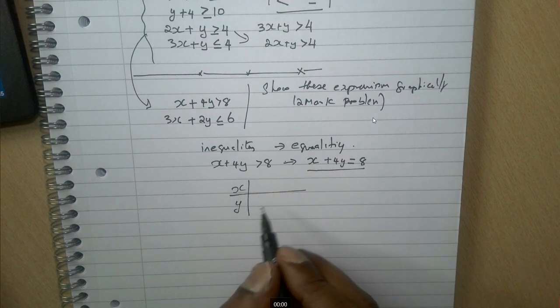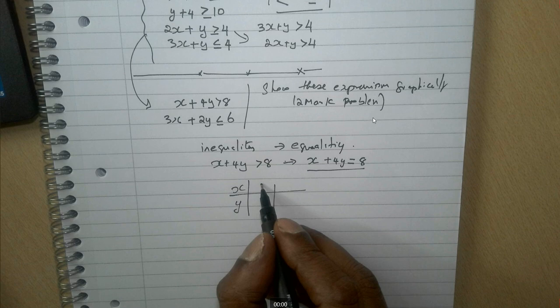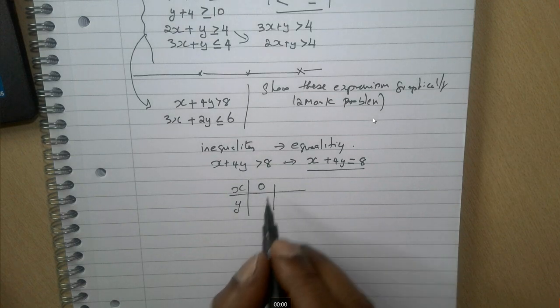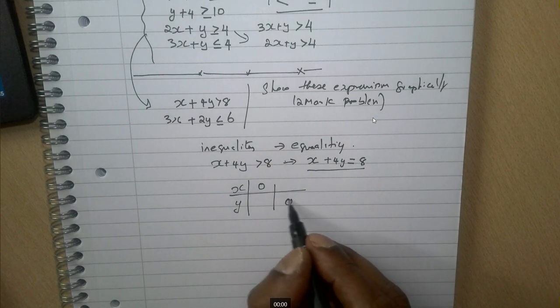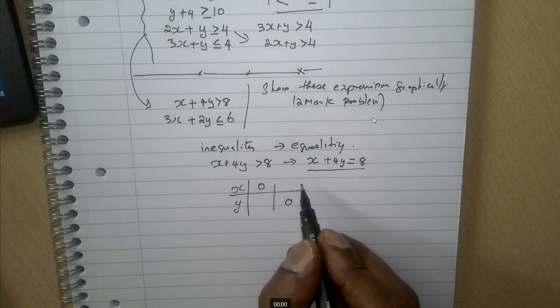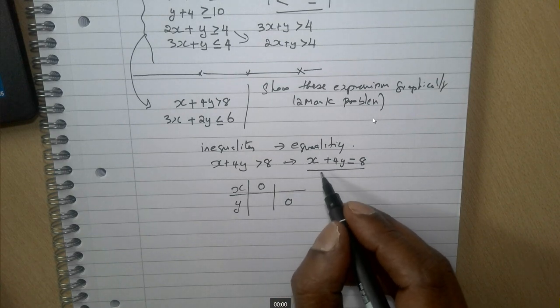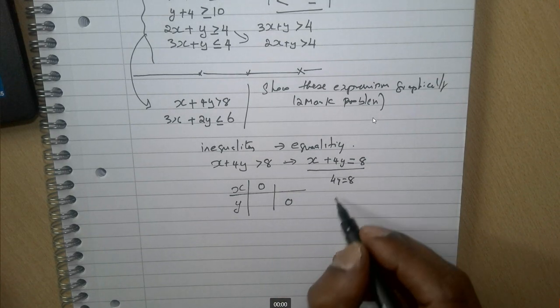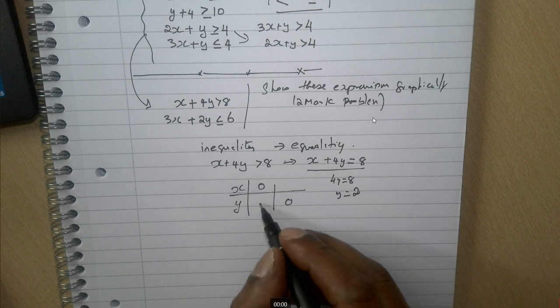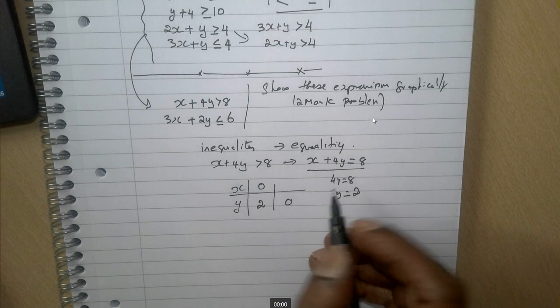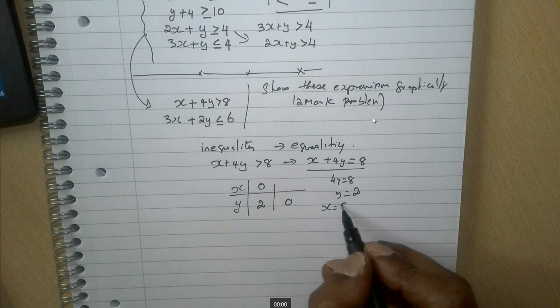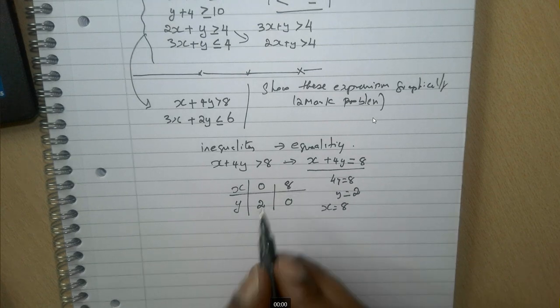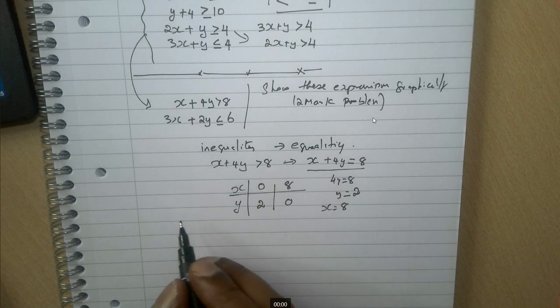So keep x and y, and create a table. I'll put x equal to 0. What's the value of y? When y is equal to 0, what's the value of x? If x is equal to 0, 4y equals 8, so y is equal to 2. When y is equal to 0, x is equal to 8. So x is equal to 8. Let's plot this one on graph paper.